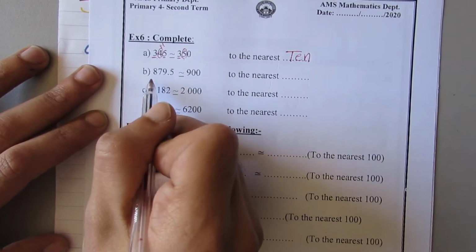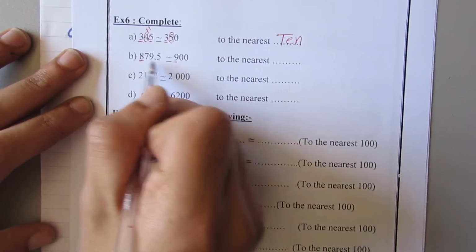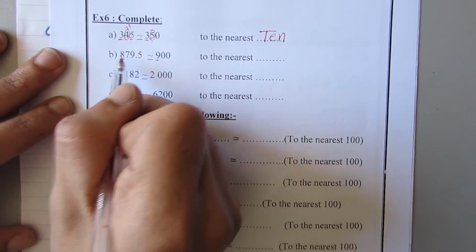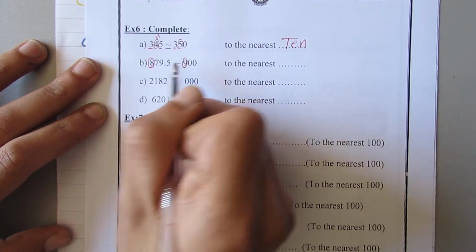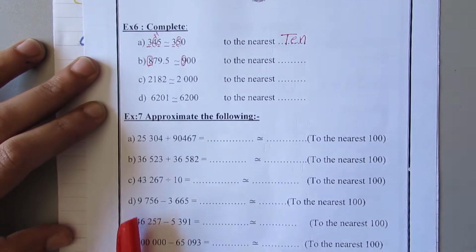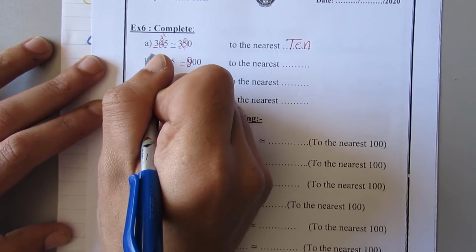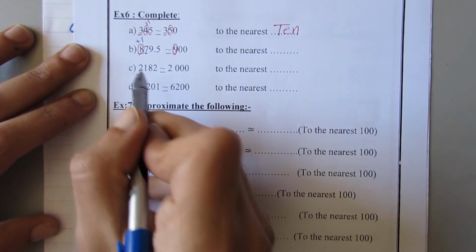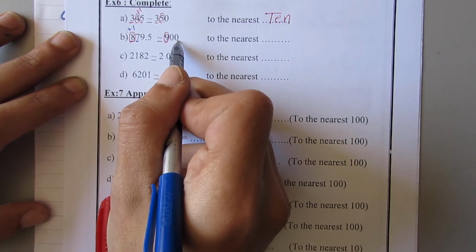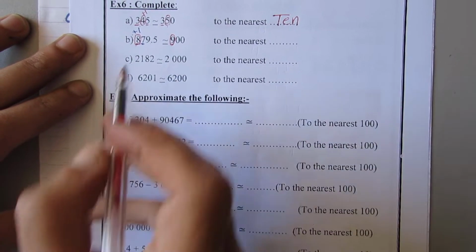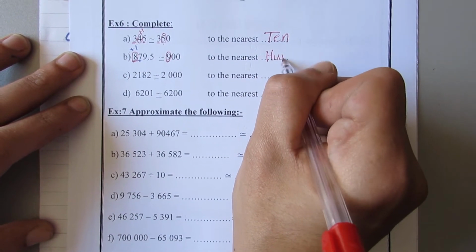Okay, let's notice. The first digit here is 8, and the first digit here is 9. So this 8 is turned into 9. This digit is increased by 1. Why is 8 increased into 9? Because the following digit is 7, and 7 is a strong number, so it increases this 8 by 1. So after 8, we put 9, and we put the following digits as zeros. Here is the unit, tenth, 100. So we approximate to the nearest 100.